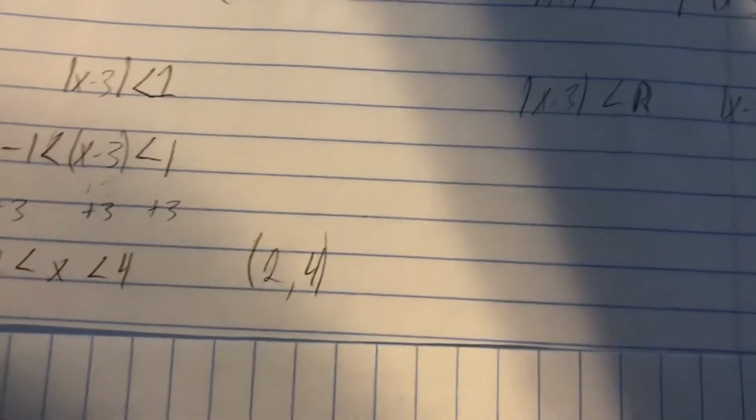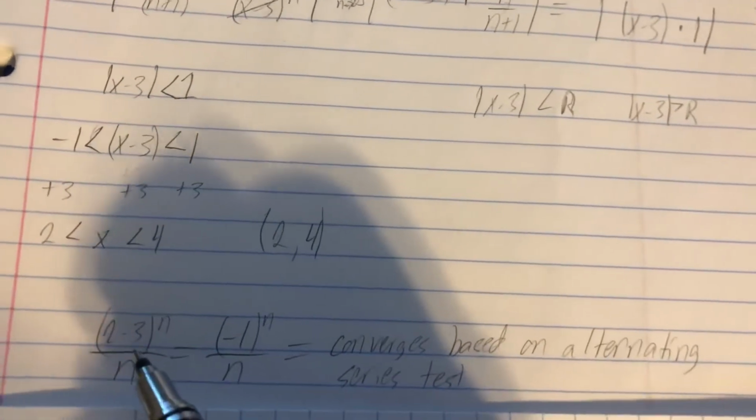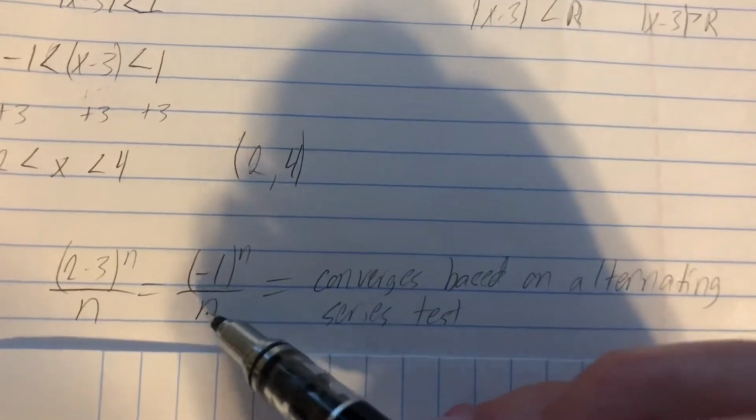But this is when it gets a little trickier. The power series can't just be left at this. We have to test these endpoints, because sometimes they do converge. They don't always just diverge at these endpoints. So for the first one, we put 2 into the series. It's 2 minus 3 to the n over n, which becomes negative 1 to the n over n. Just by looking at this, we know that this converges based on the alternating series test. The limit ends up equaling 0, and this decreases over time. So we know that 2 does in fact converge.